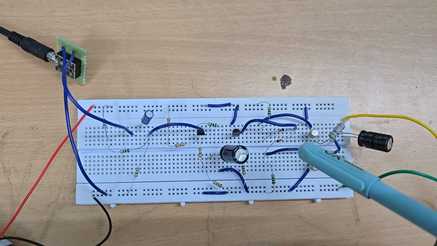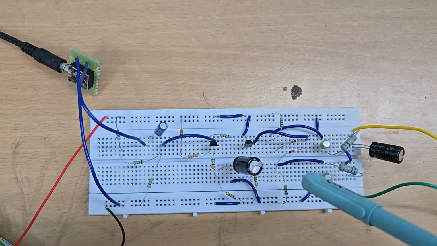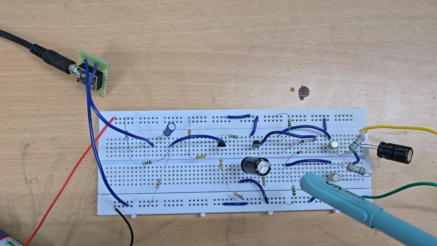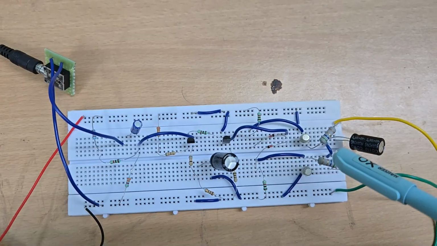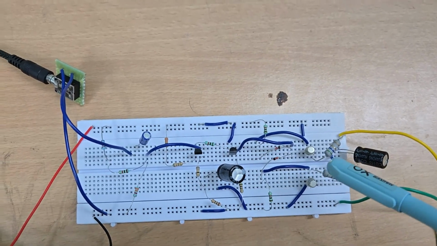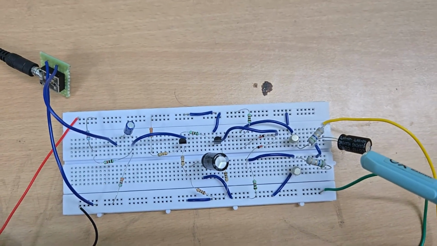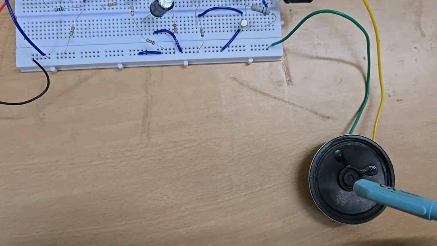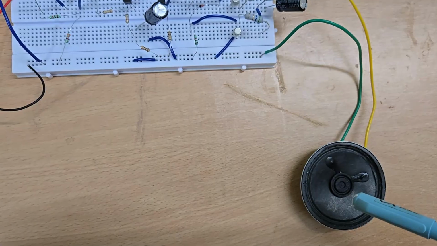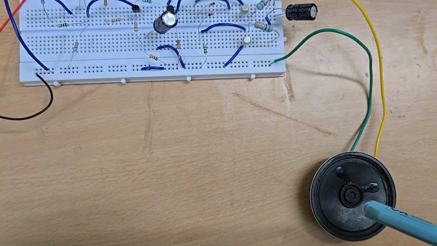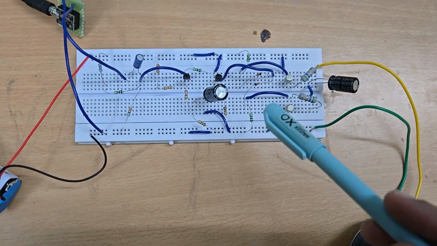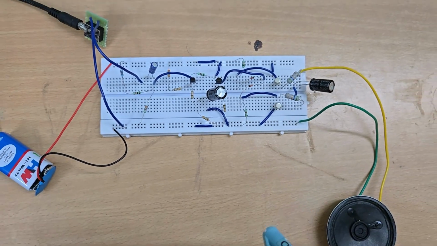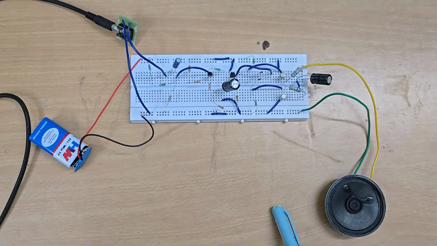And this entire pair is biased by using 2 diodes, 1N4148 signal diodes. And the output from this stage is coupled to a speaker through a capacitor. So this speaker is a 0.4 watt, 8 ohm speaker, and the overall gain that we get out of this amplifier is around 2.